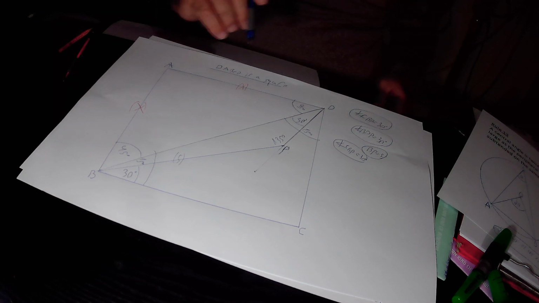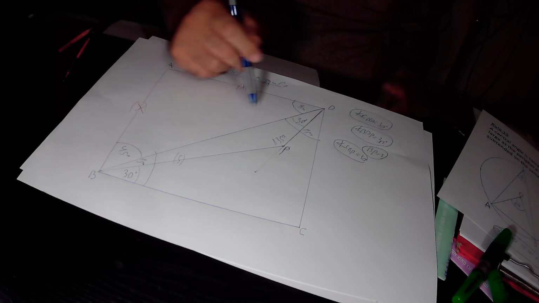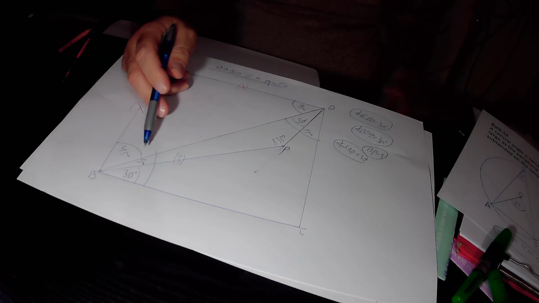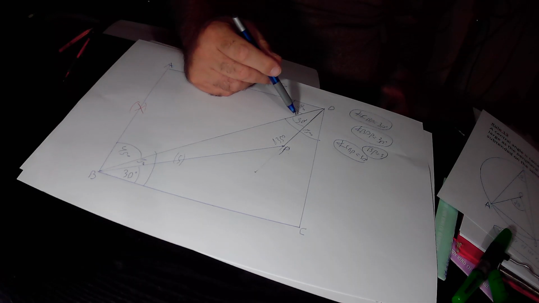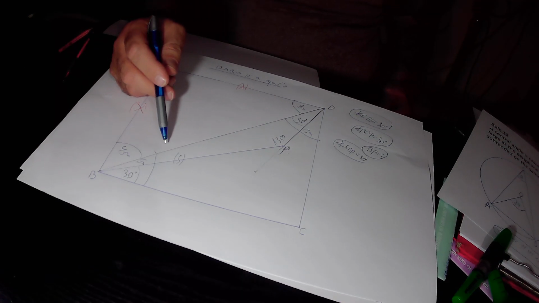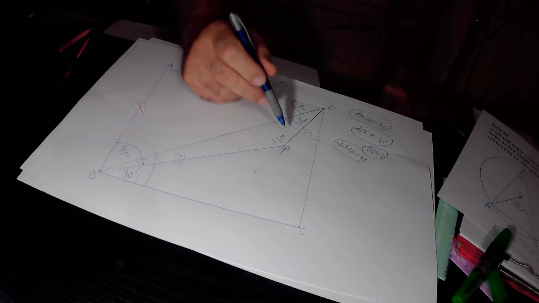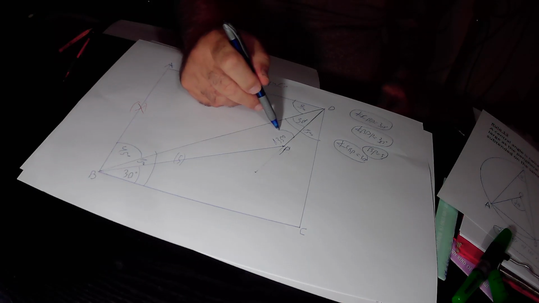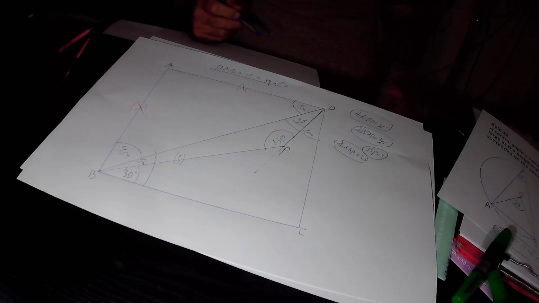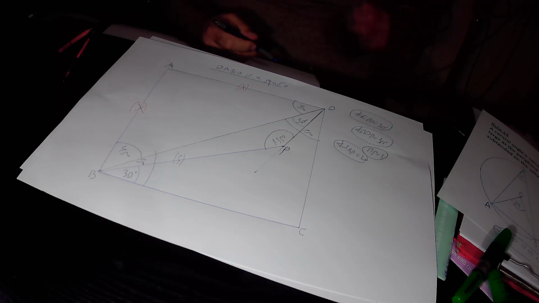So, in triangle BDP, this angle equals 15 degrees, this angle equals 30 degrees, 15 degrees plus 30 degrees is 45 degrees, and therefore this missing angle must be equal to 135 degrees, according to the rule that the sum of the angles in any triangle is equal to 180 degrees.